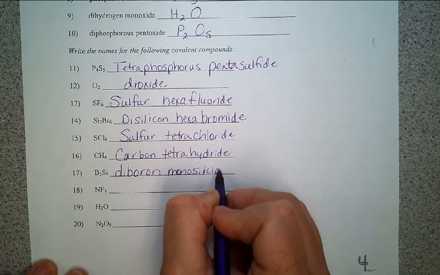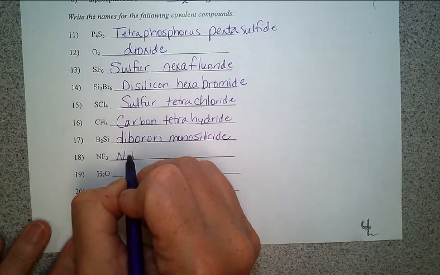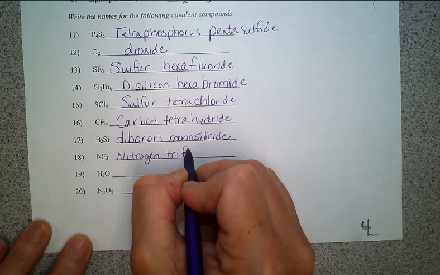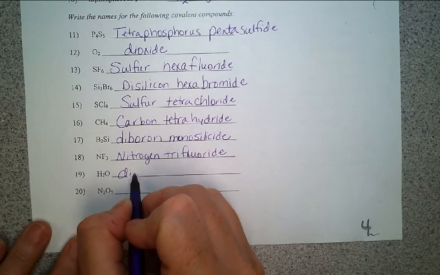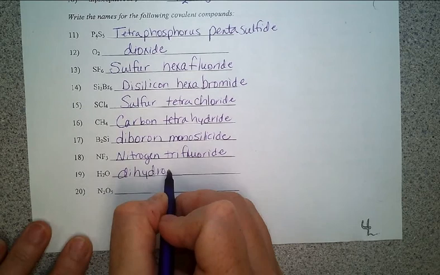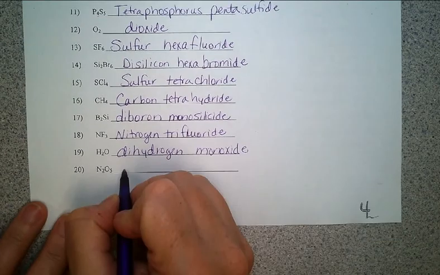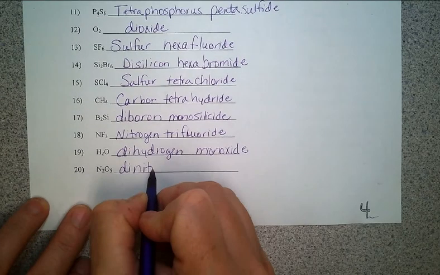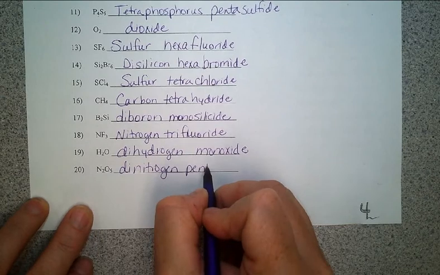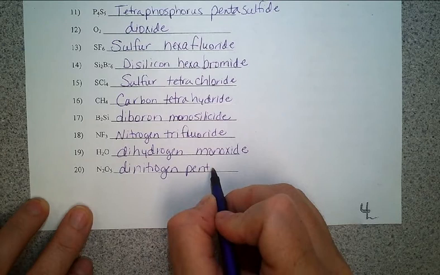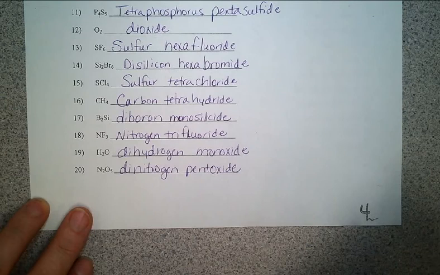The next one would be nitrogen trifluoride. Then we have dihydrogen, we've seen this one before, monoxide. That was up at the top. And then we have dinitrogen pentoxide. And remember, if it ends in a, we don't say pentaoxide because it's an A and then an O, so you just turn it pentoxide. And that's it. Let's flip over to the back really quickly.